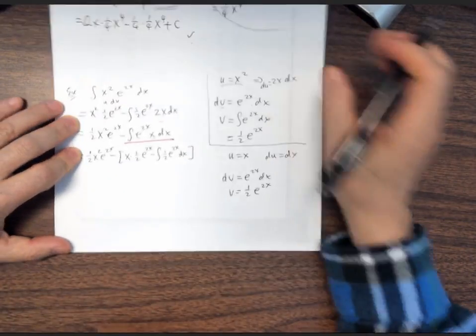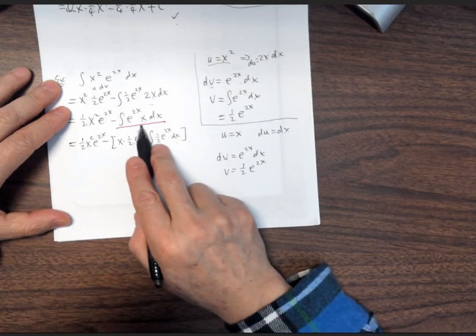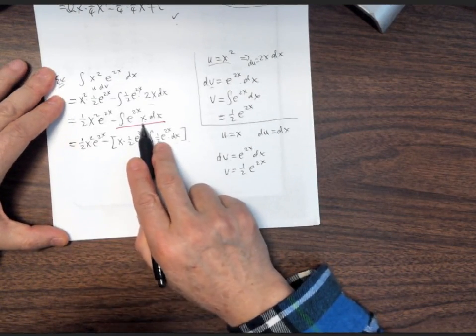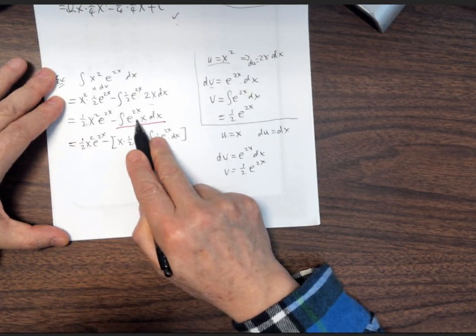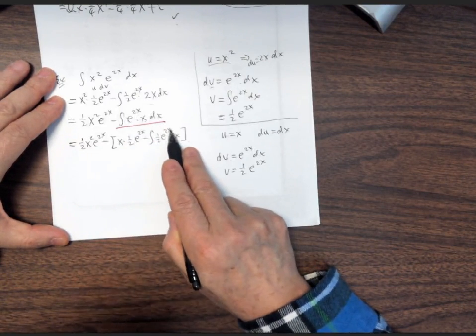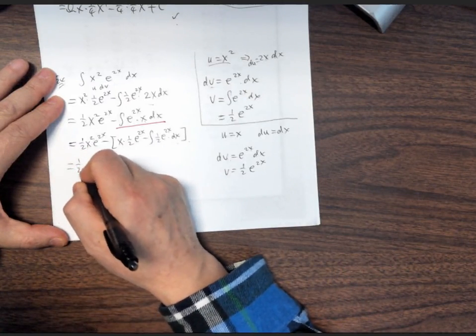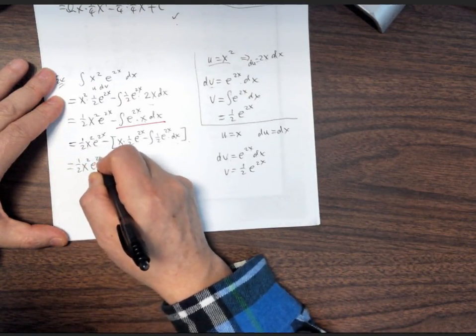Once again, you can see the new integral here is simpler than the one we started out with. Before it was a product, x times exponential. Now it's just an exponential. This half is a constant being pulled out.